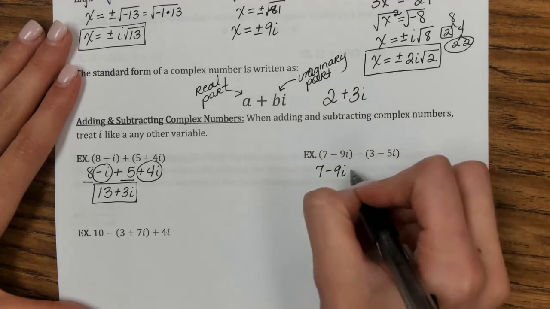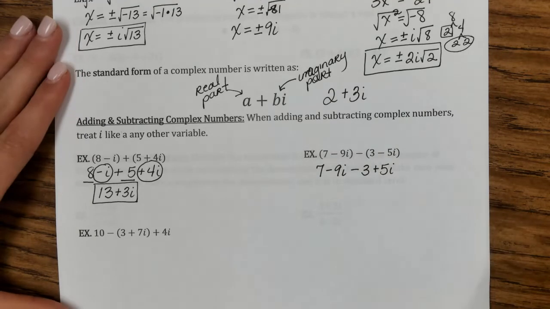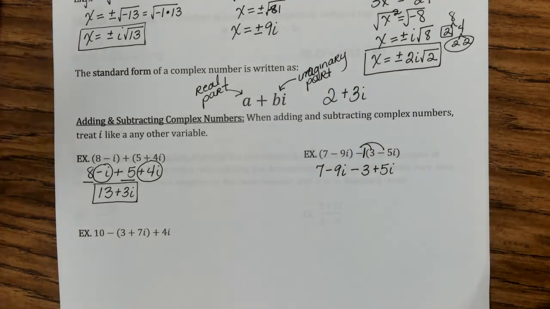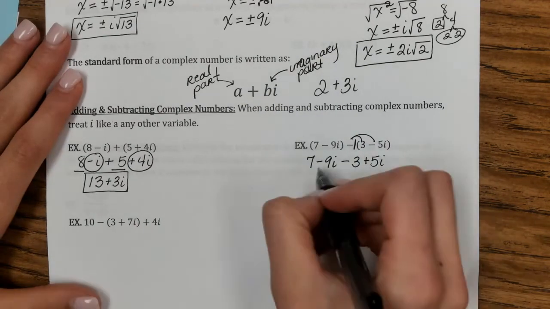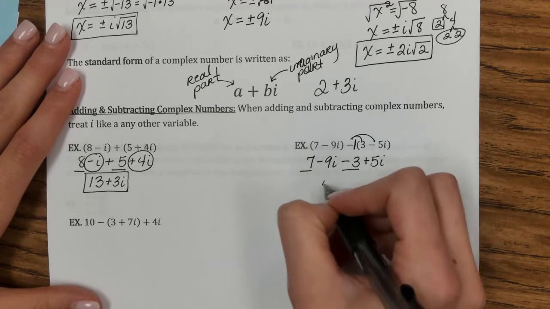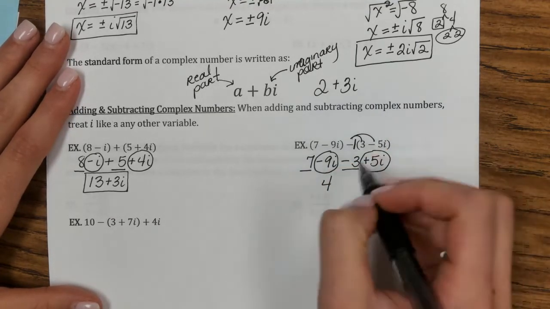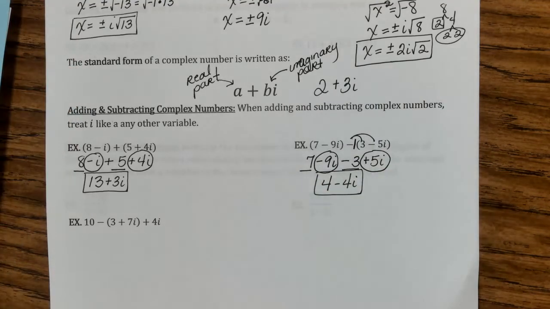So that becomes minus 3 plus 5i. Because you're actually taking a negative 1 and distributing it, if you want to see it that way. That's why you are changing the signs. So then 7 minus 3, negative 9i plus 5i. And there's your answer.